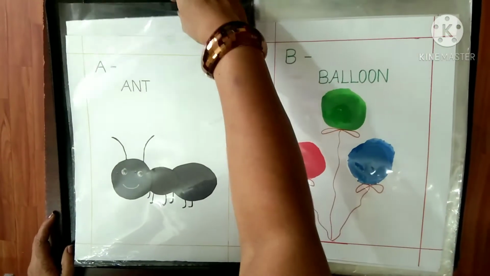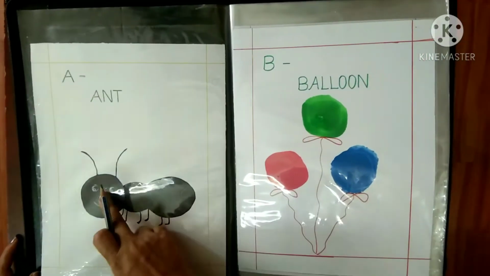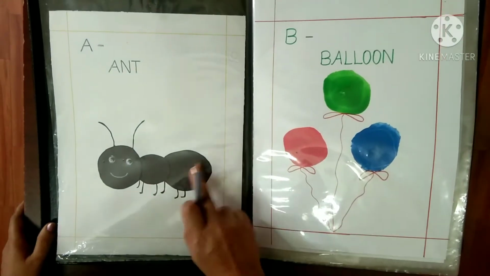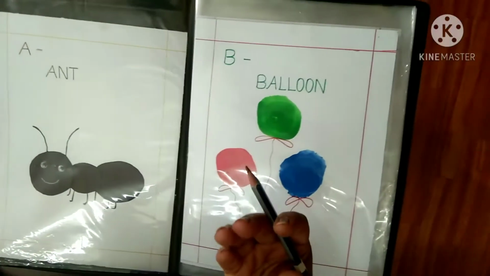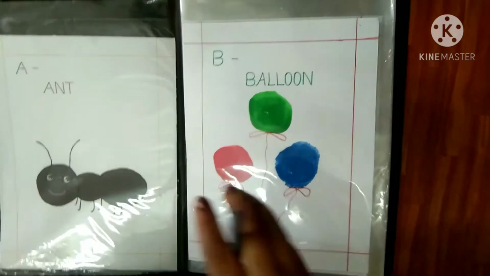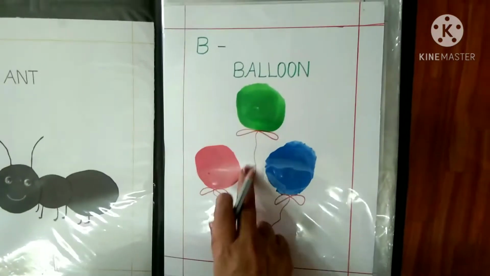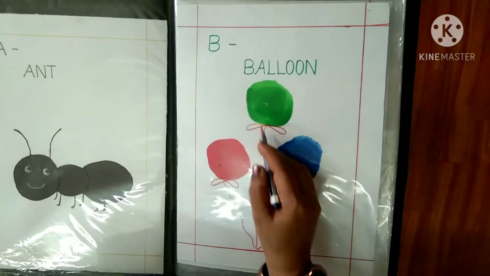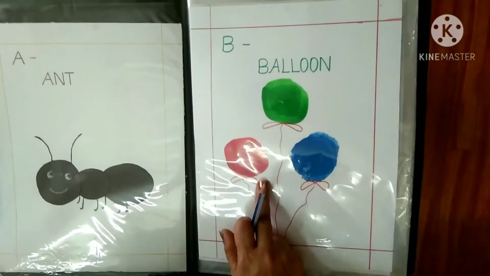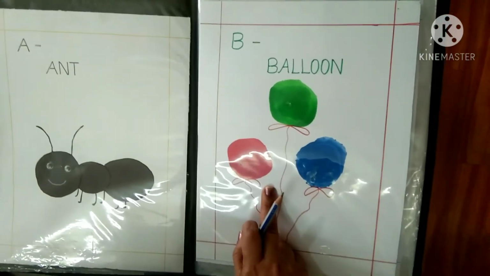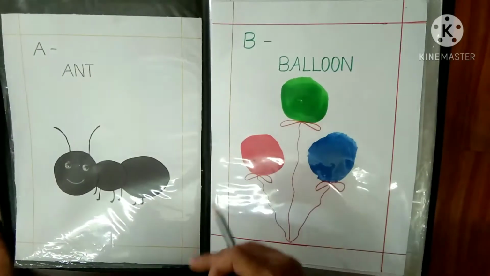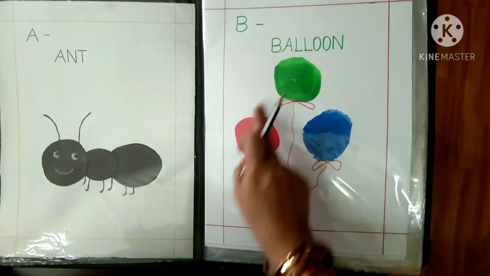Here the technique of paper cutting and googly eye pasting is done for making an ant. Next, what is this? We are going to take a balloon, apply a color and start printing it, and we are going to make a balloon. After printing and writing this, the children will recognize it. What did you do, child? This is a balloon. B for balloon.